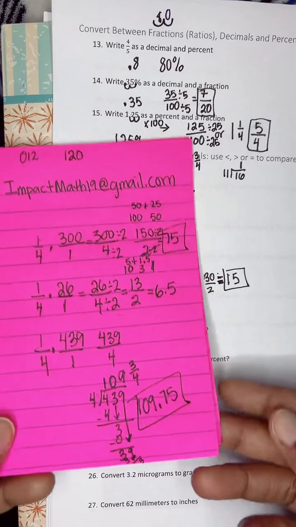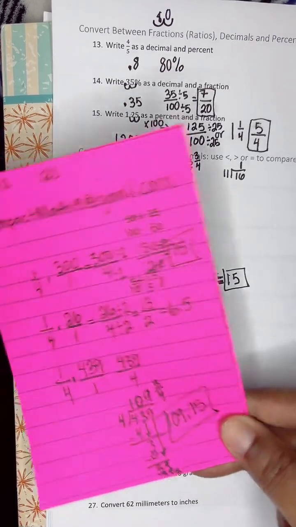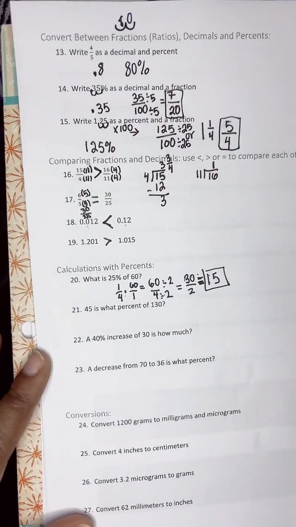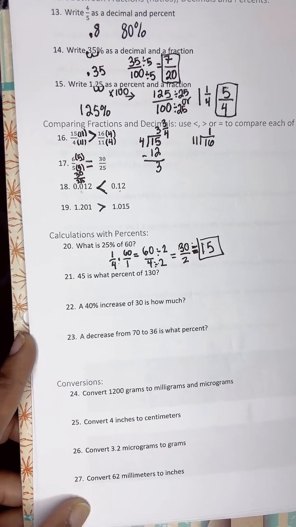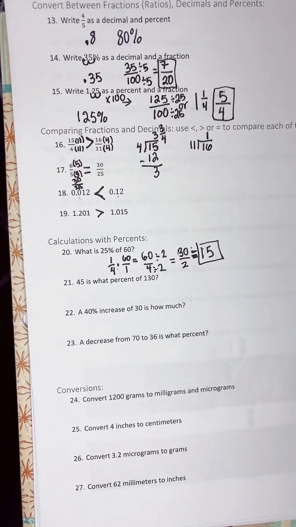I was like, Blue, you showing out with this big old number, okay? But we did it, okay? Beautiful. All right, let's go to the next.